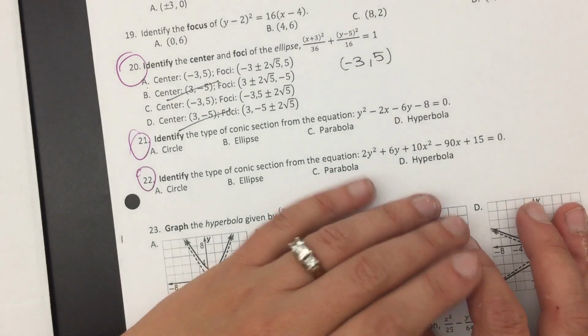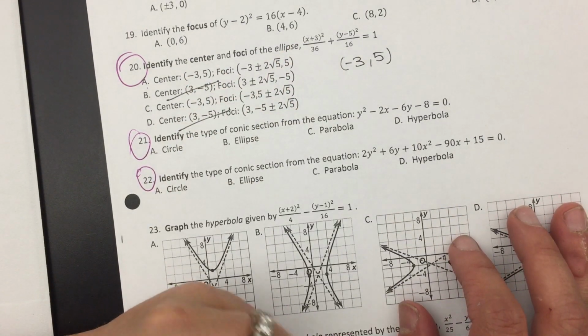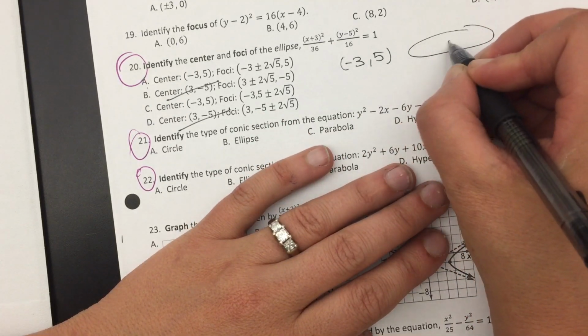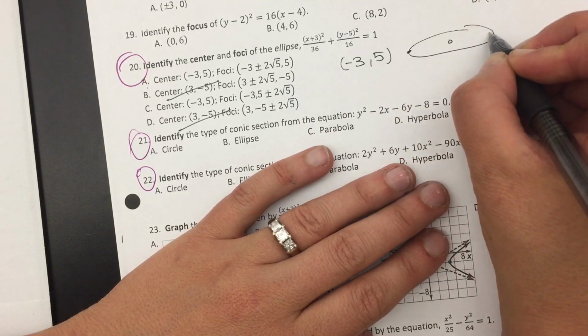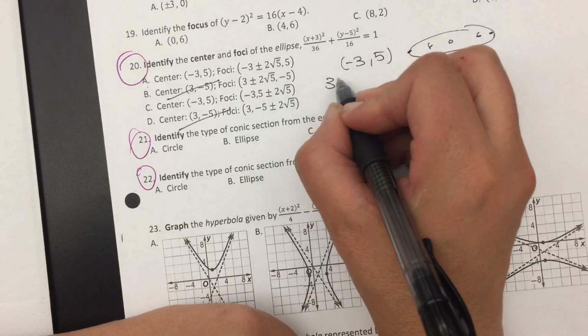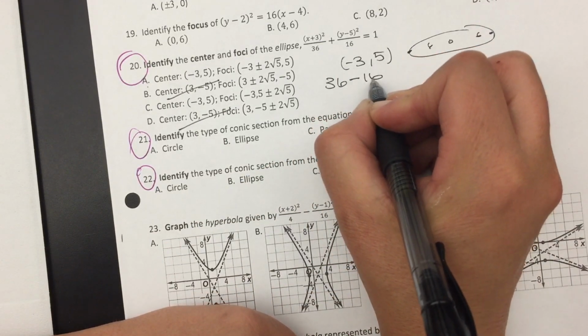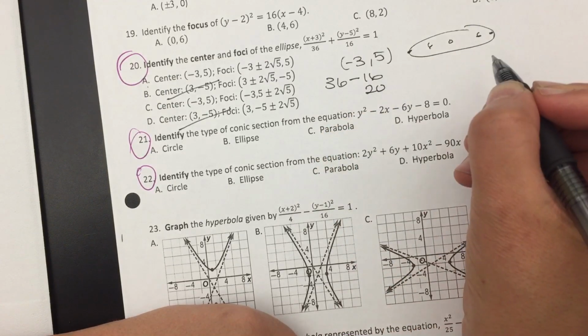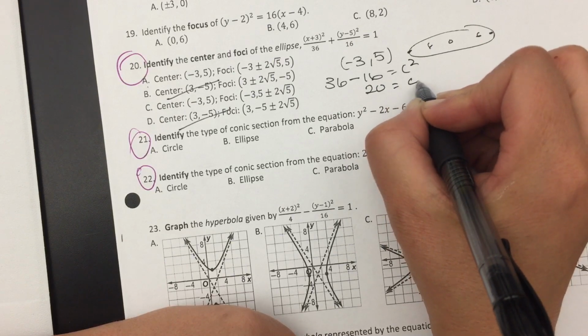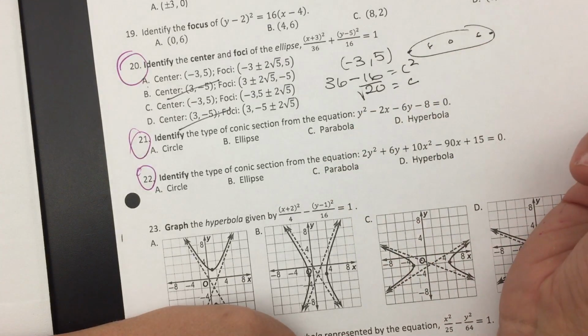Now I still have that ellipse. I'm going to subtract to get that. I can see it's going to go 6 and 6 that way, so my foci are still inside. I take my 36, subtract 16, and get 20. That's going to be my c squared, and then I square root to get c.